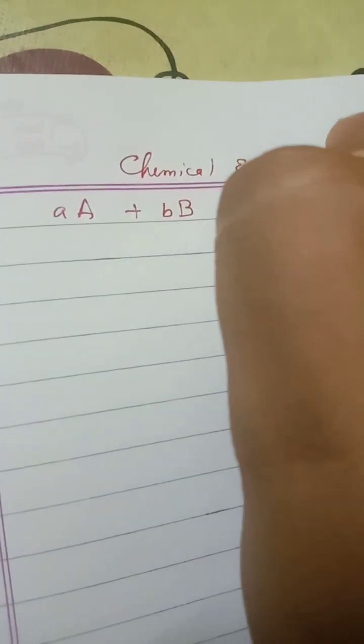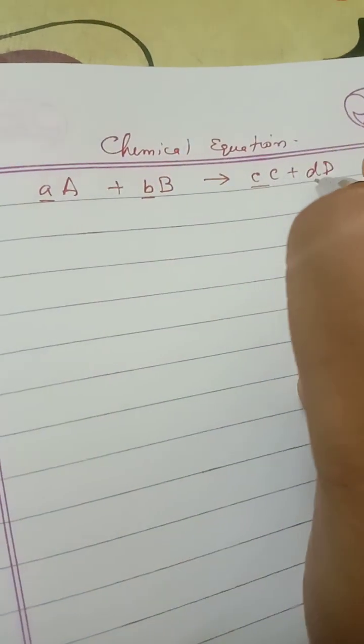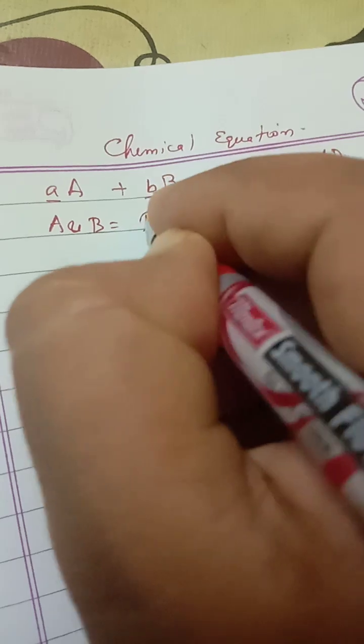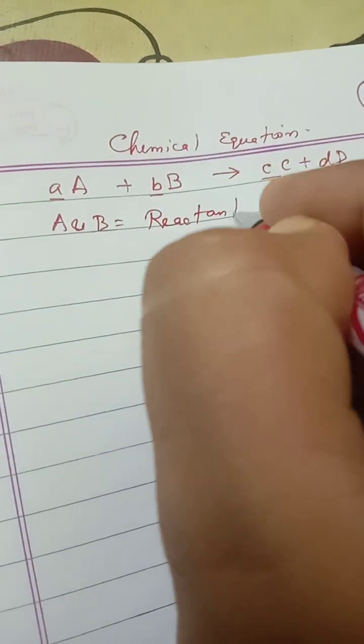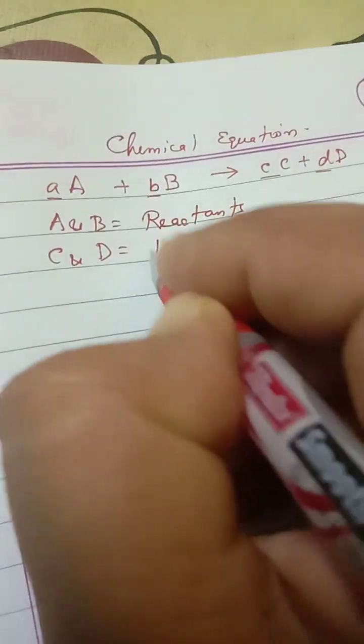This is what? Chemical equation. What is it? It is simply a way to represent a chemical reaction. Here the small a, small b, small c, small d are stoichiometric coefficients of the reactants and the products. So A and B are reactants and C and D are products.